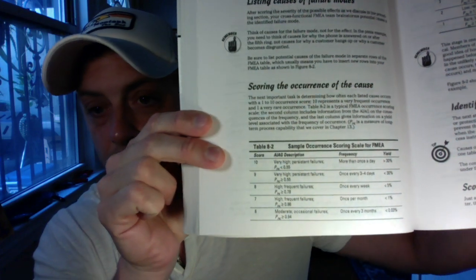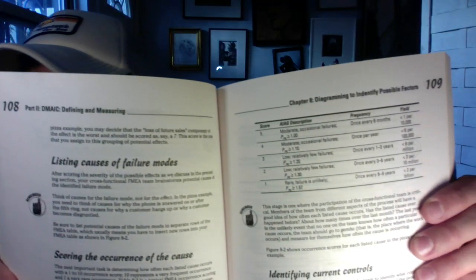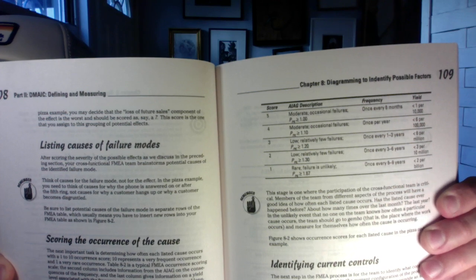Be sure to list potential causes of the failure mode in separate rows of your FMEA table, which usually means you have to insert new rows into your FMEA table, as shown in figure 8-2. Right here. Continued. Right there.